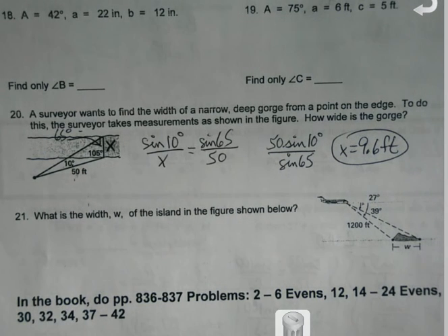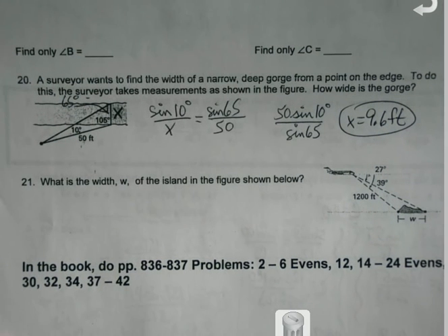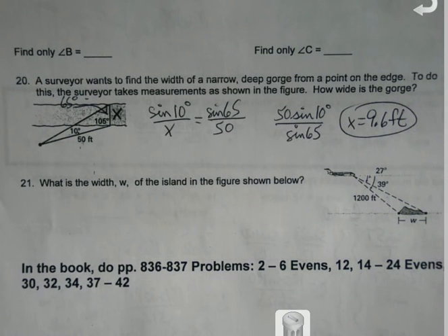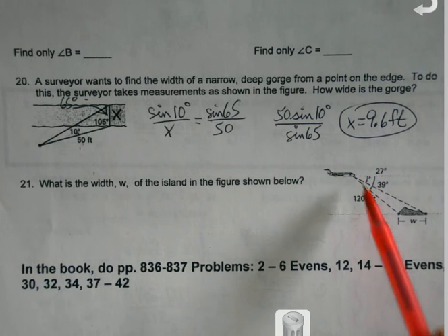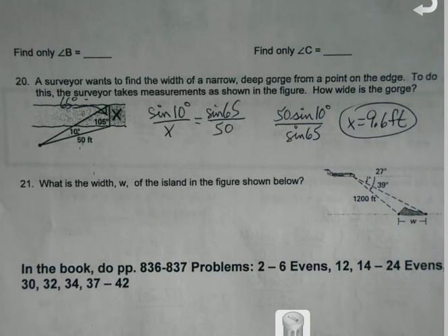I saved this one for last because sometimes we can get more information than we bargained for. We're trying to figure out the width of this island. They give me two angles that are both up here, and the fact that it's 1,200 feet diagonally from this plane to this island. However, they didn't give me one angle that's in the triangle, at least not directly.